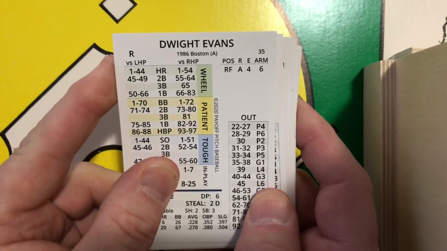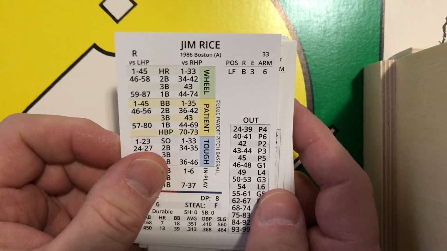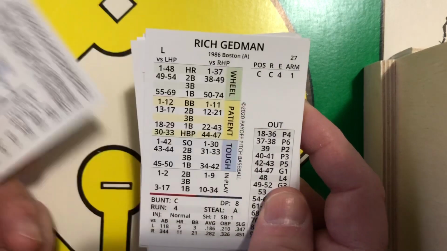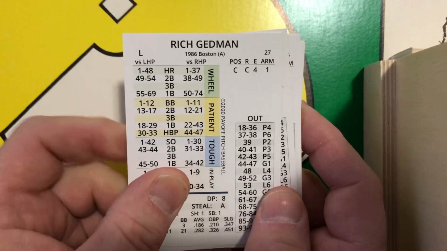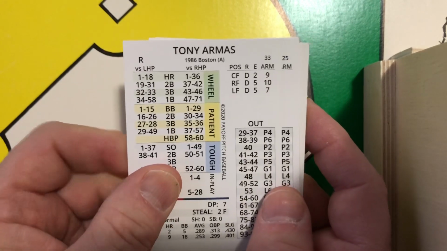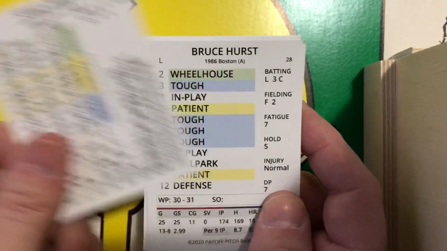Batting fourth, right fielder Dwight Evans. Batting fifth, left fielder Jim Rice. Batting sixth, DH Don Baylor. Batting seventh, catcher Rich Gedman. Batting eighth, center fielder Tony Armas. And batting ninth, shortstop Spike Owen. Remember, this is my lineup, at least for opening day.